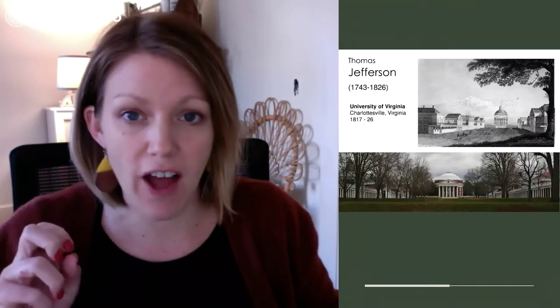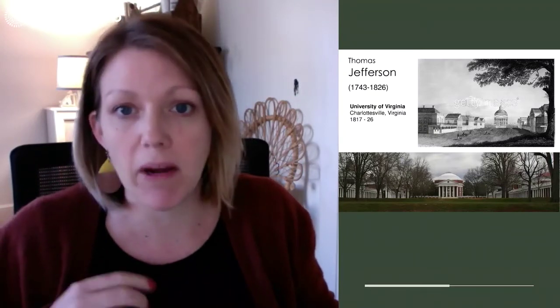Jefferson is also responsible for the design of the University of Virginia. The campus is planned with a central mall that's surrounded by small college buildings called lodges. Today, the academically elite are invited to live on the lawn. It's a very prestigious honor, and the buildings are all connected by columned covered walkways on either side. And a domed rotunda at one end serves as the library.